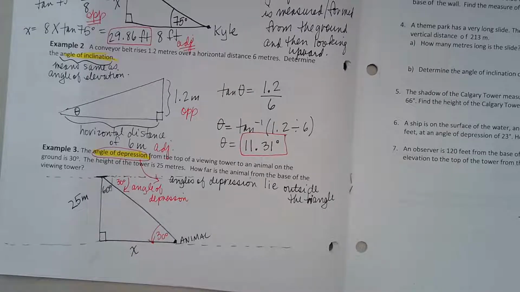Okay, so now what are we trying to find? We know this side. We don't know this side. I'm going to give you a minute.